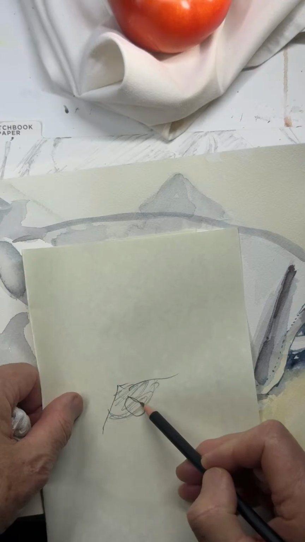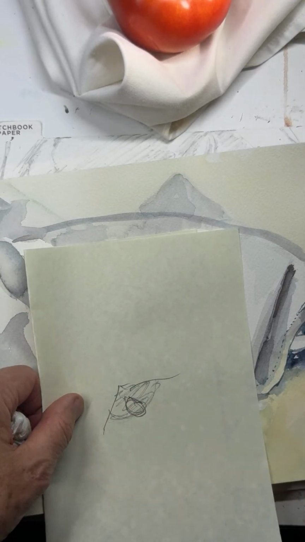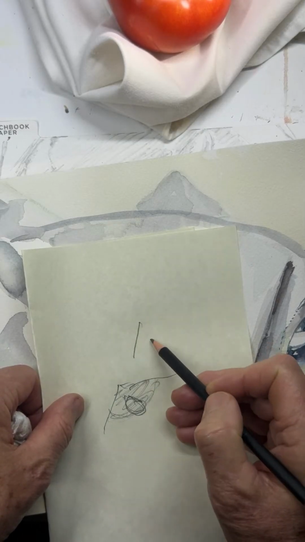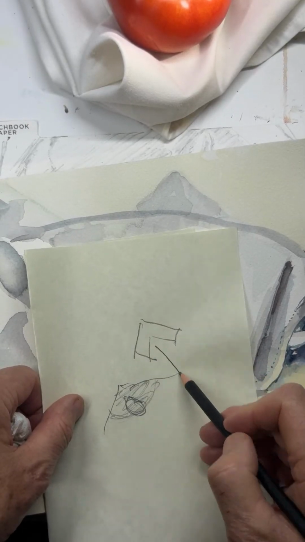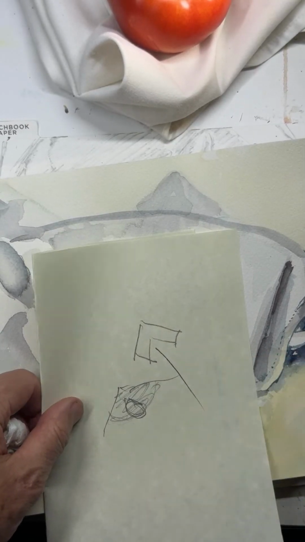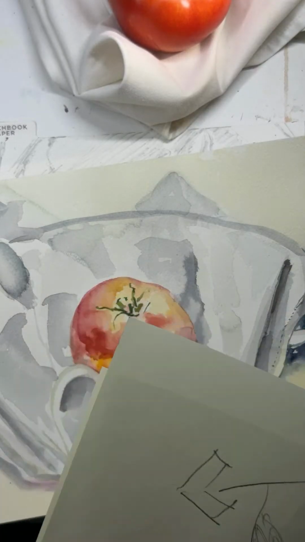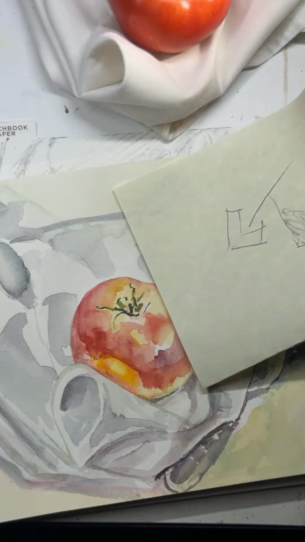By removing this, we end up with more of a subtle graphic shape, which looks a lot like an arrow. Let's say that's a bold abstract shape there.